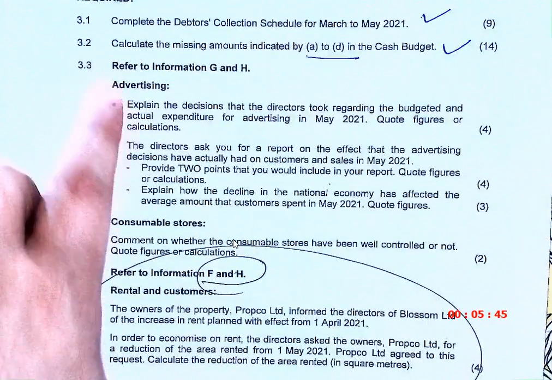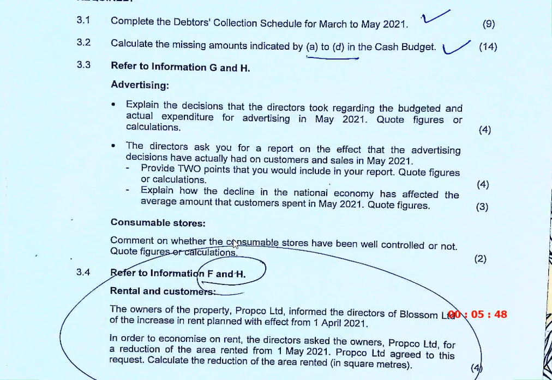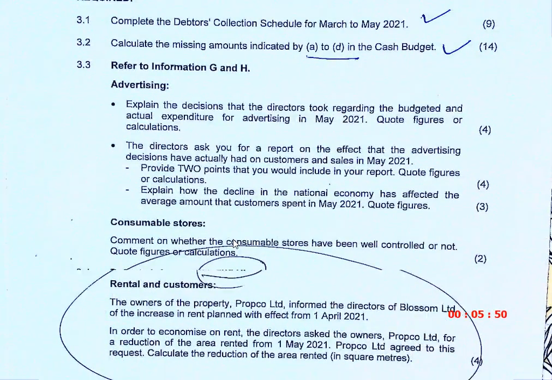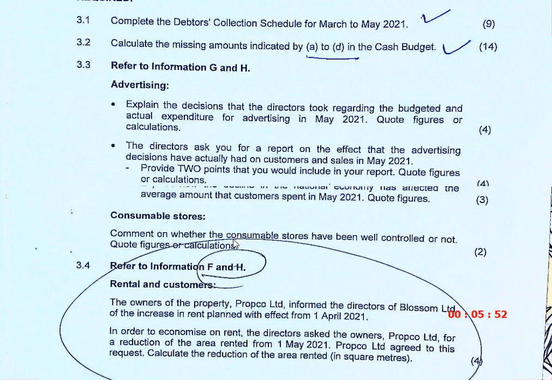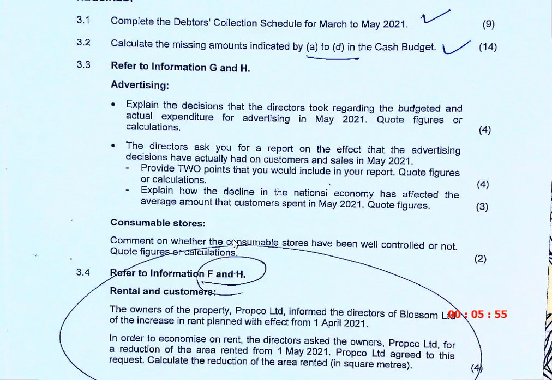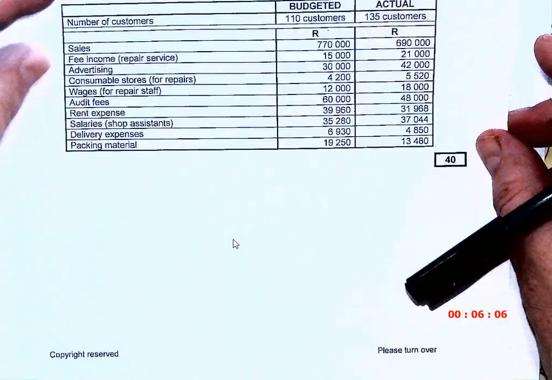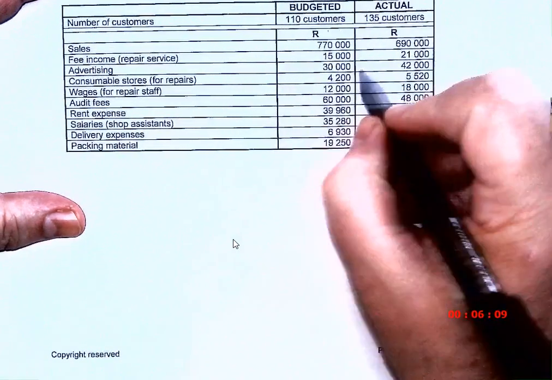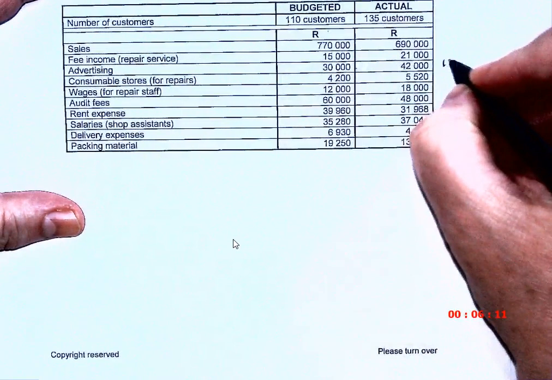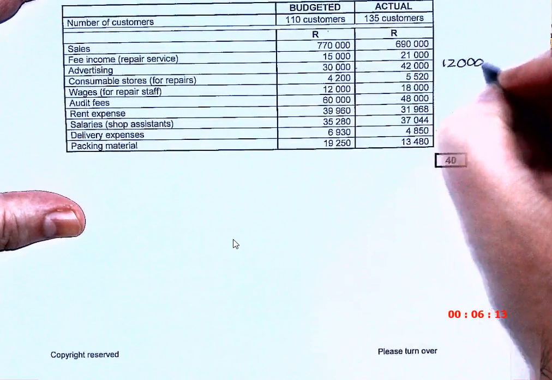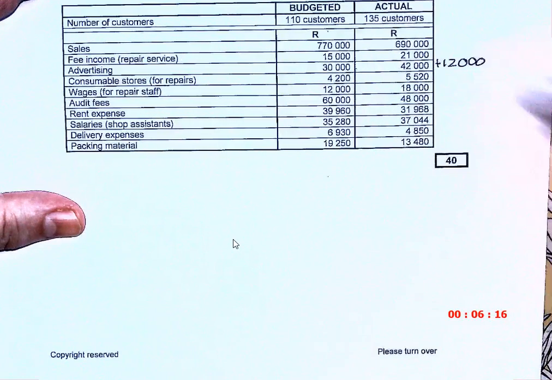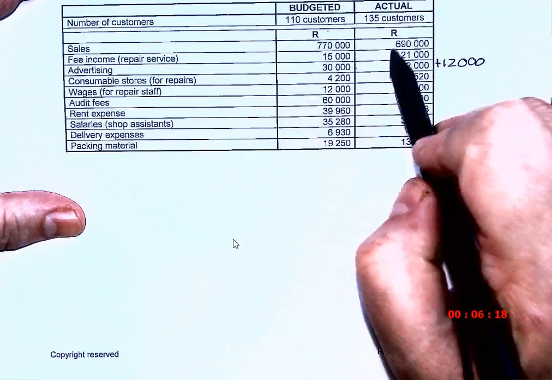Here we go. Explain the decisions that the directors took regarding the budget and actual expenditure for advertising. Now we think linking. What do we link advertising with? Sales or the amount of customers. So they say G and H. So let's look. What's my advertising? My advertising is an increase of 12. It's more. We spent 12,000 more. Okay. My sales went down.